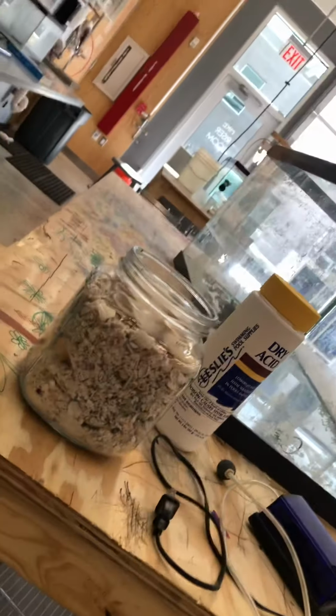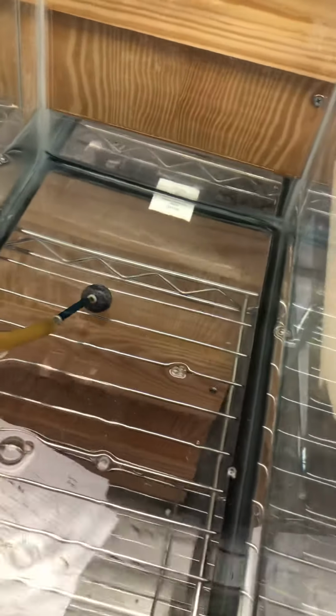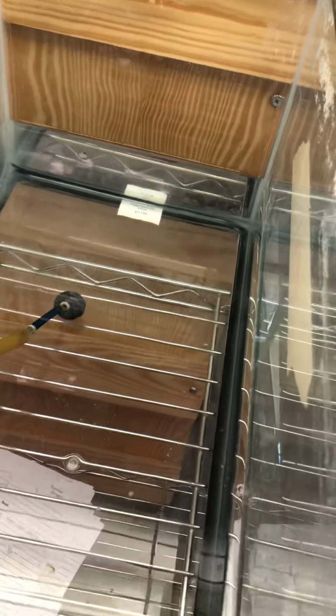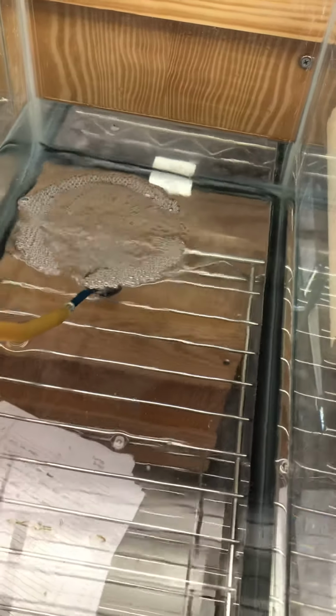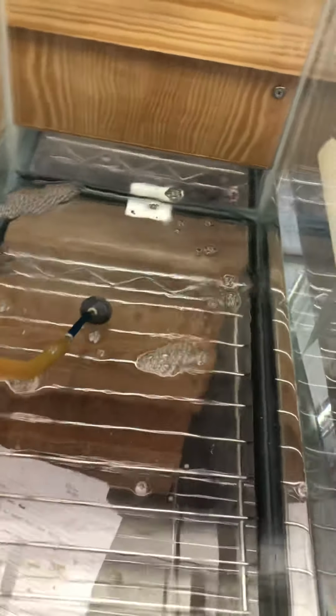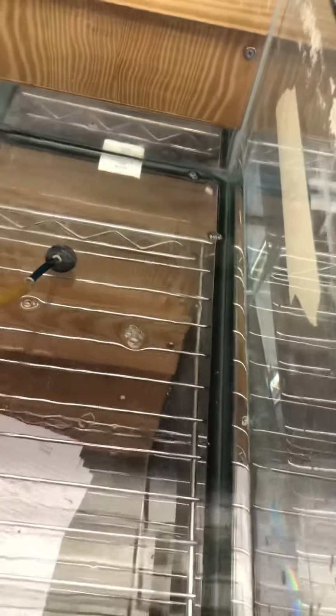Trying to get it on there. There you go. So now you have the air stone on the end. You throw this in the water, and let's say this is one of our tanks that we're changing. And then you can turn on the air, just like that. So now you're bubbling CO2 into the water. You can do that until you get the quantity of CO2 that you want in the water.